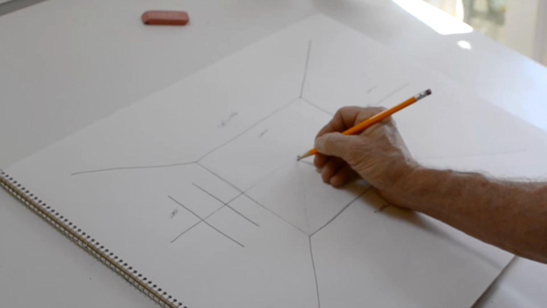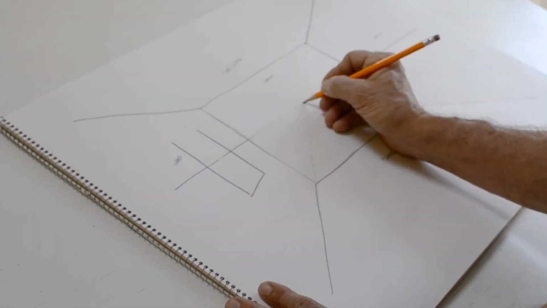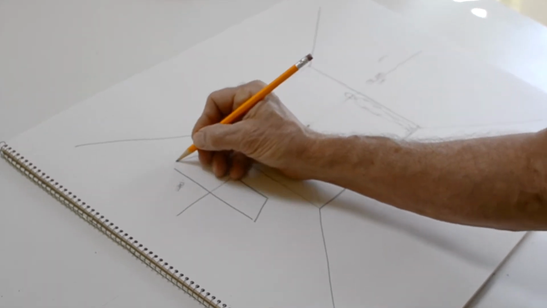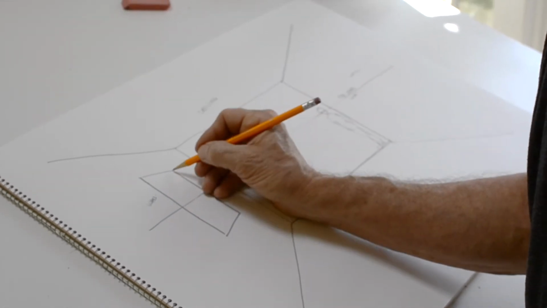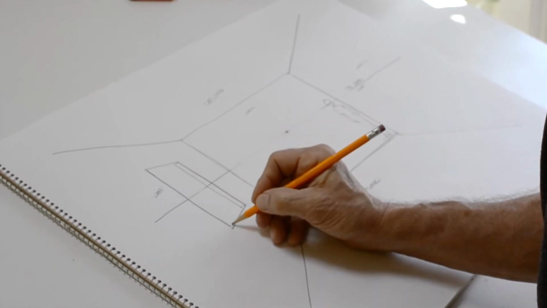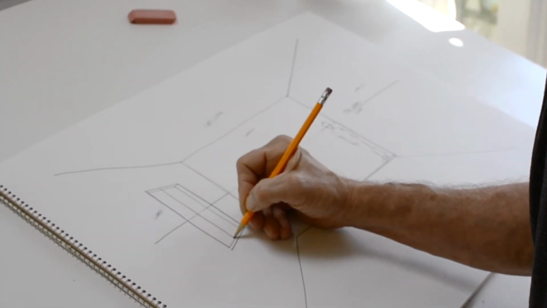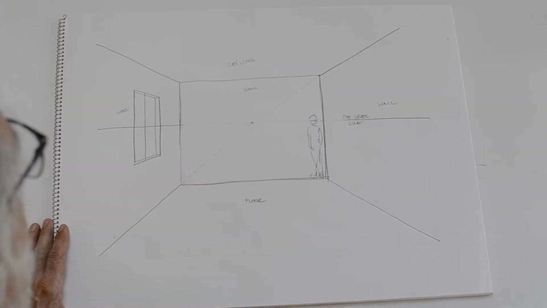Here's our vanishing point. Have to finish that up a little bit more. And essentially, we have a window.